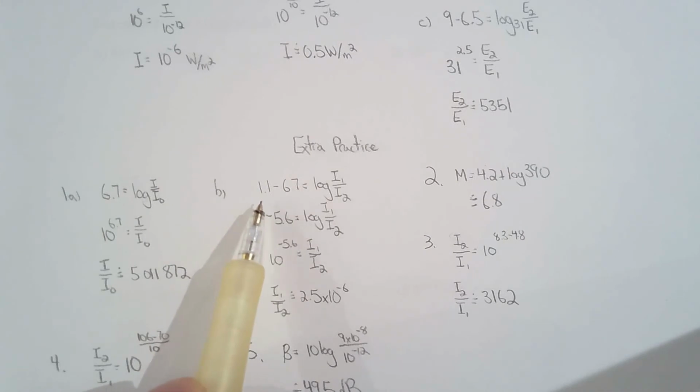One is 1.1, one is 6.7 on the Richter scale. So it's not nearly as intense as before. You're finding the intensity of the earthquake that measures lower on the Richter scale, because usually it's the other way around. But just read the question carefully.